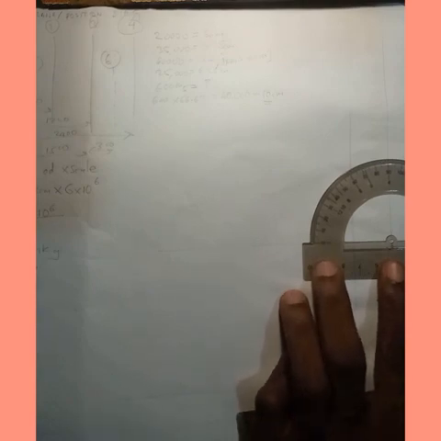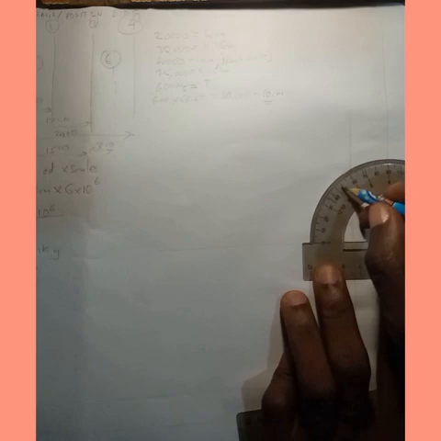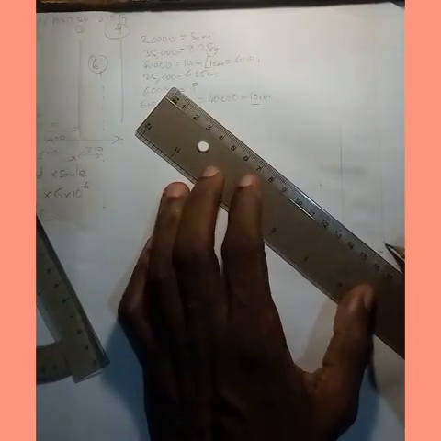So your vertical line is 90, 100, 110, 120, 130, and this is 135. Then from this point you pick up your ruler and you join.